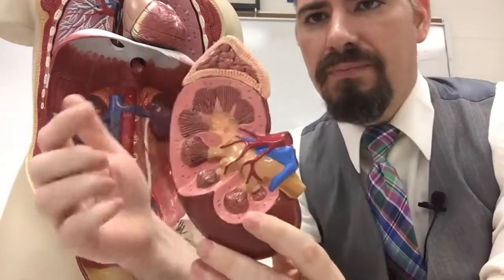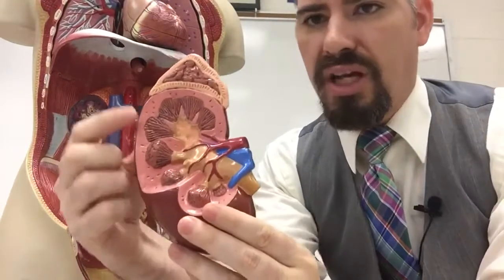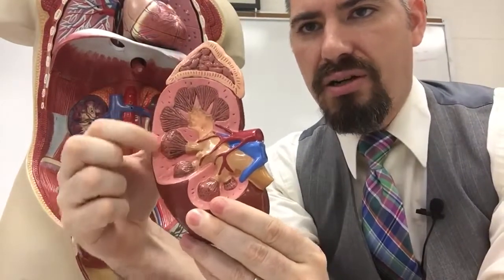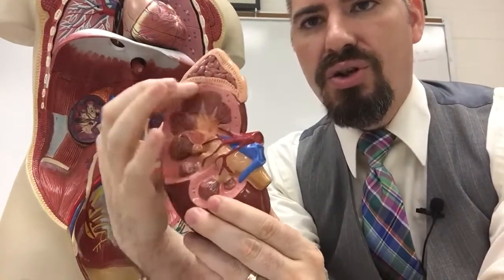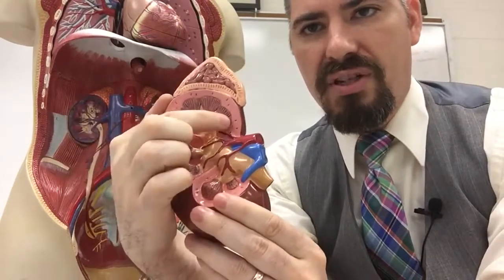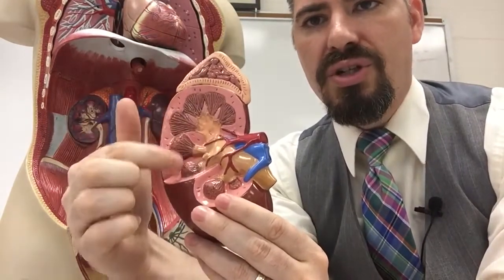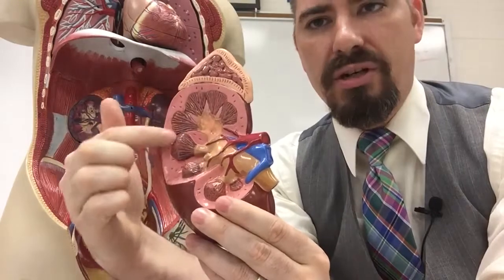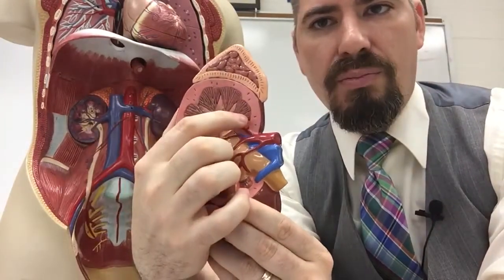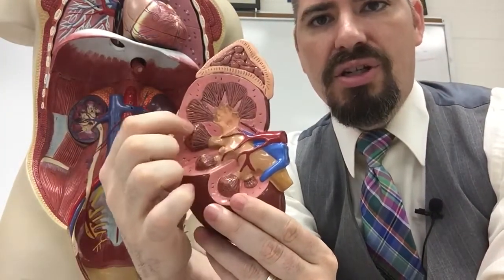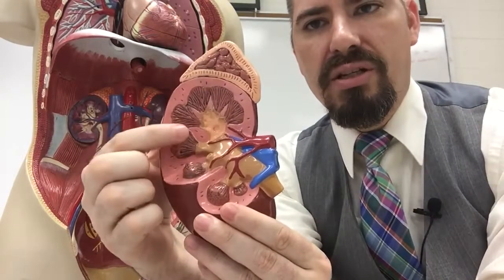So let's zoom in a little bit on this kidney. Again, this outer tough fibrous layer is called the renal capsule. Then we have this layer here. This is the renal cortex. And then we have this dark tissue here, which is the renal medulla or medullary tissue. Now, each little bit of medullary tissue is called a renal pyramid. Note the little triangle, the base and the tip.